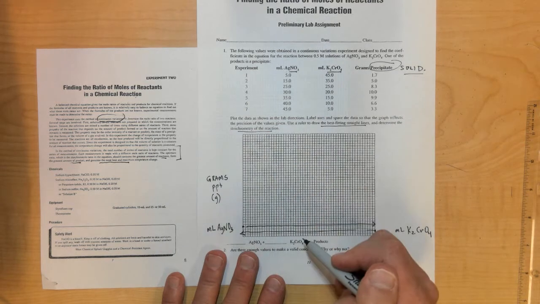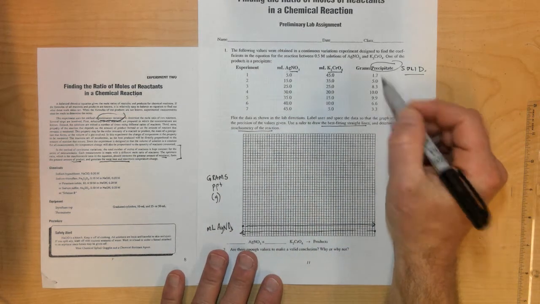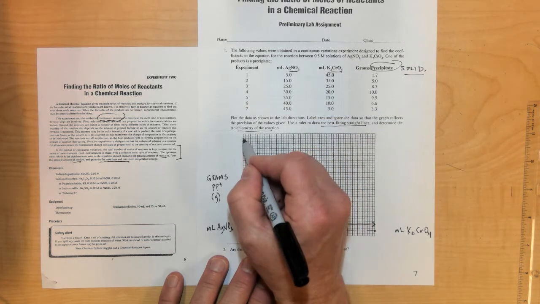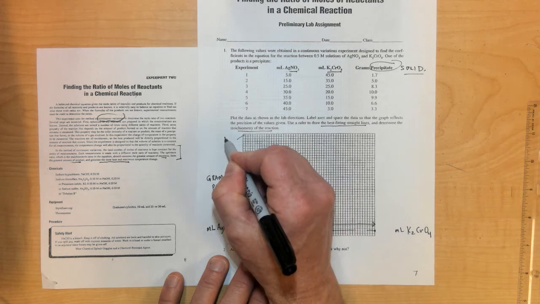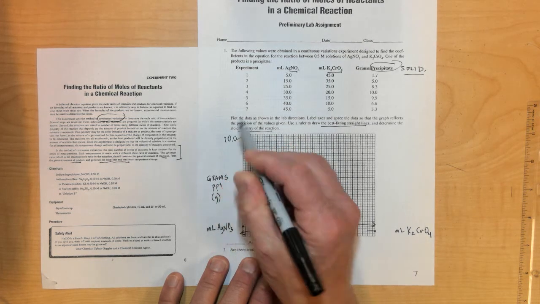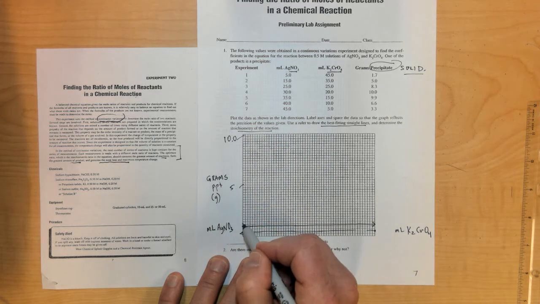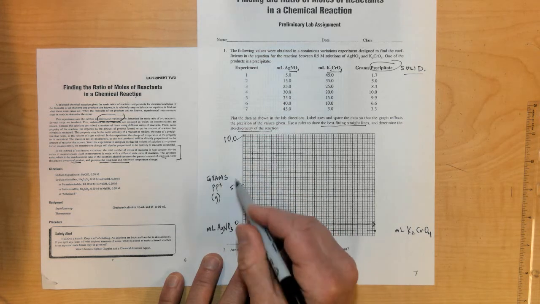in the reaction. So the first thing I have to do is kind of get my scale, and I can see that the least grams of precipitate I have is about 1.7, and the most I have is about 10. So just to space this out kind of generally, I'm going to put 10 grams up here, and then I'm going to put 5 grams like right here in the middle, and then I'm going to go all the way down here, and this is going to be 0 grams on this axis.